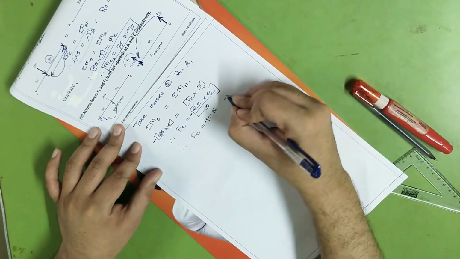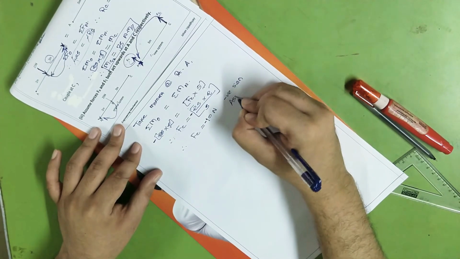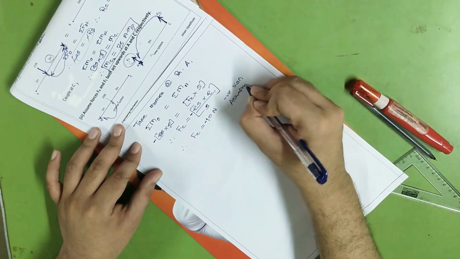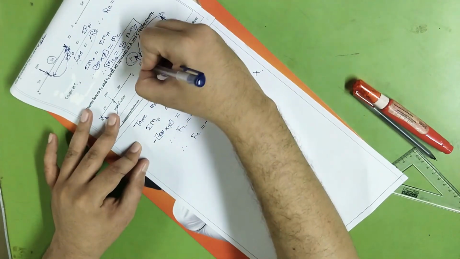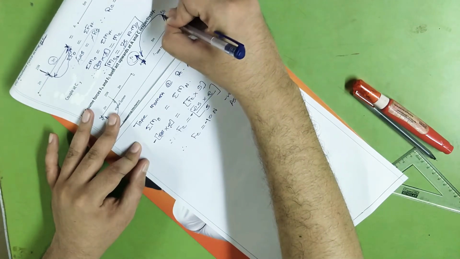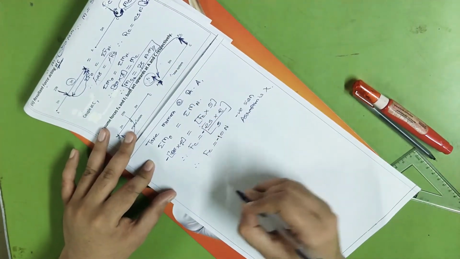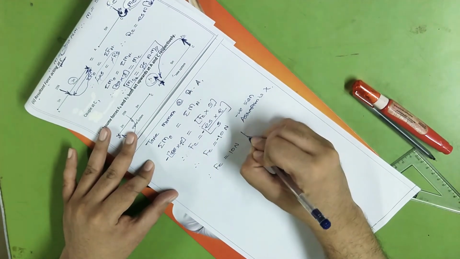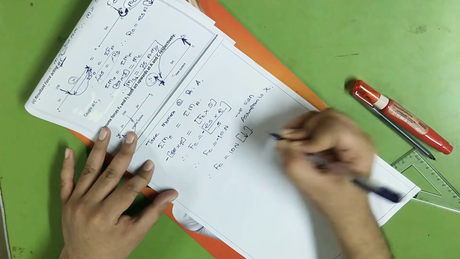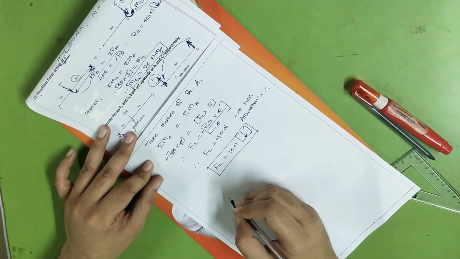Now this negative sign indicates that my assumption is wrong. Why? Because I have assumed FC in upward direction, so this upward direction is wrong. Then I'll say that FC of 10 Newton is acting in downward direction. So that is my first answer of case 3.